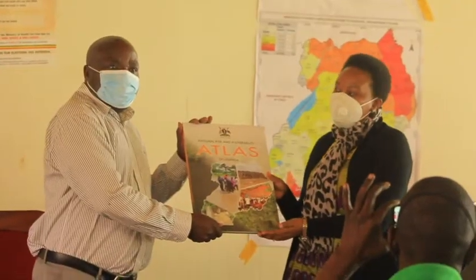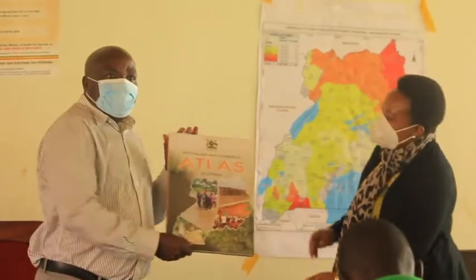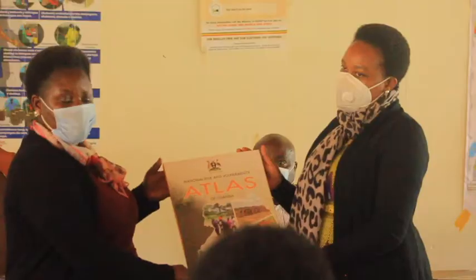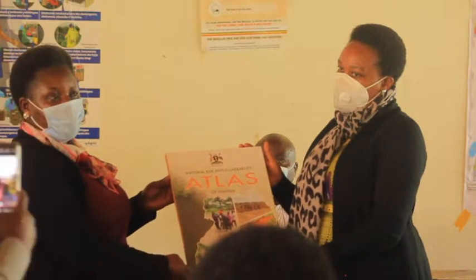Now, from the district profiles, we moved to compiling the National Risk and Vulnerability Atlas. We first mapped the districts, and then the information we got from the districts, we used it to compile the National Risk and Vulnerability Atlas that we are here to share with you today.